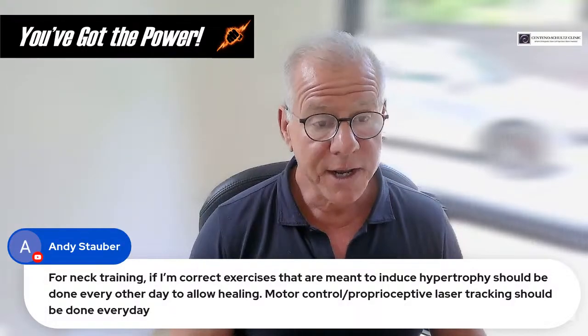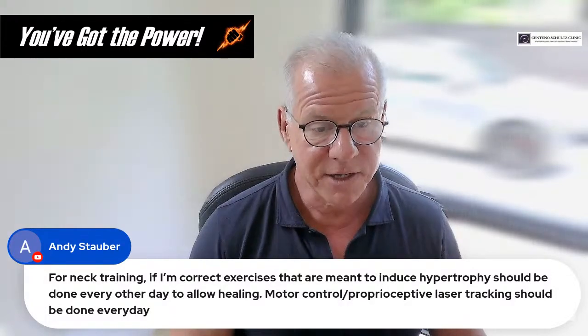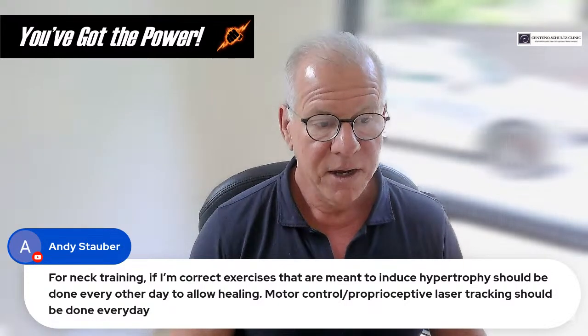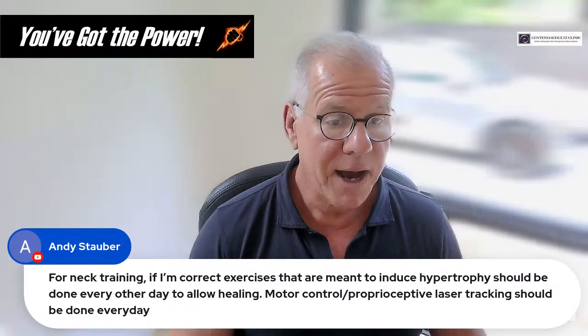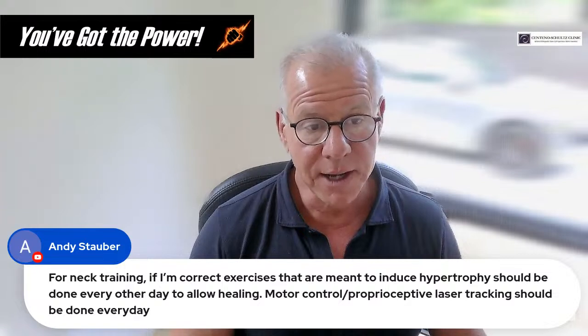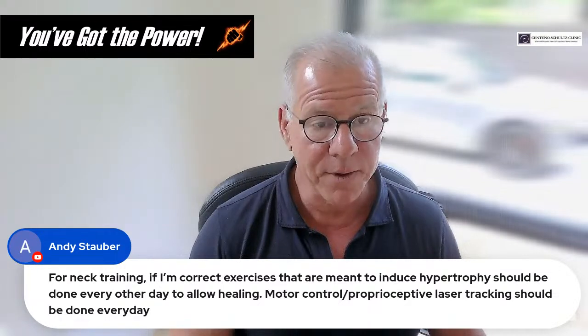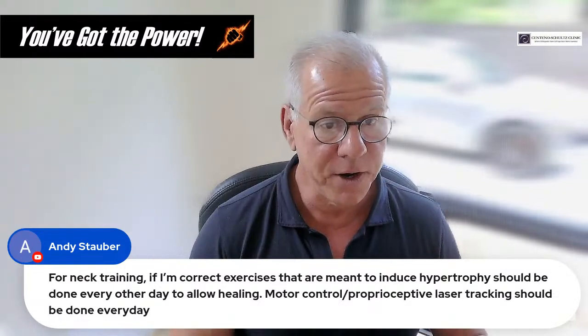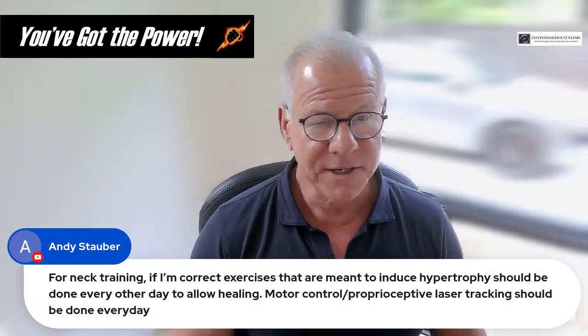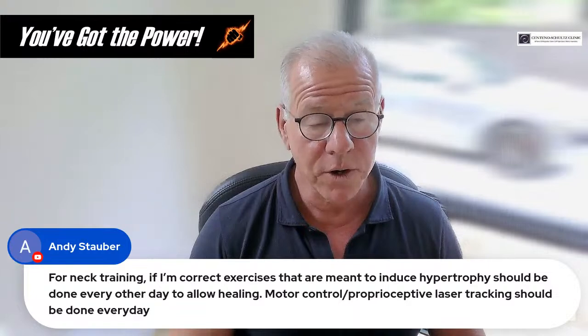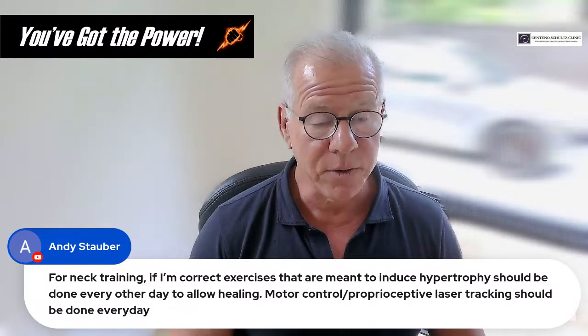Andy, for neck training, if I'm correct, exercises that are meant to induce hypertrophy should be done every other day to allow healing. Motor control exercises should be done every day. Ideally, as long as you can tolerate it, meaning that one of the problems with the active physical therapy paradigm is that there isn't oftentimes a lot of respect for threading the needle with the patient.